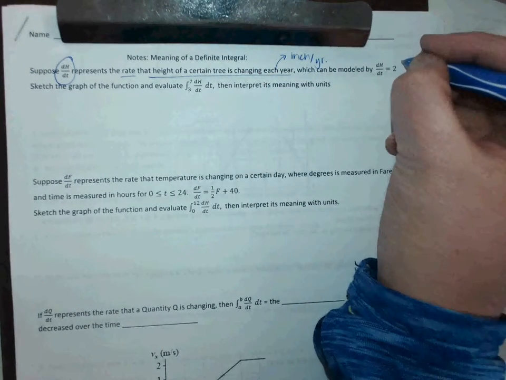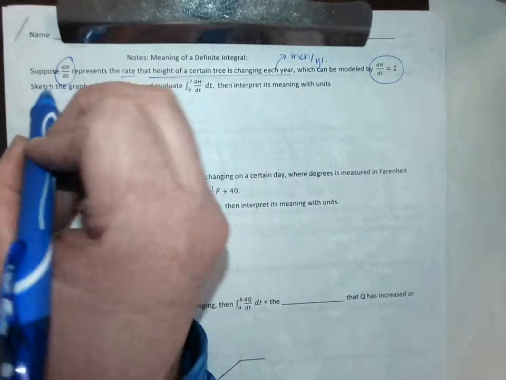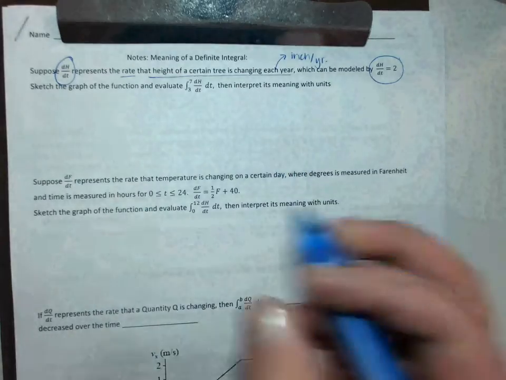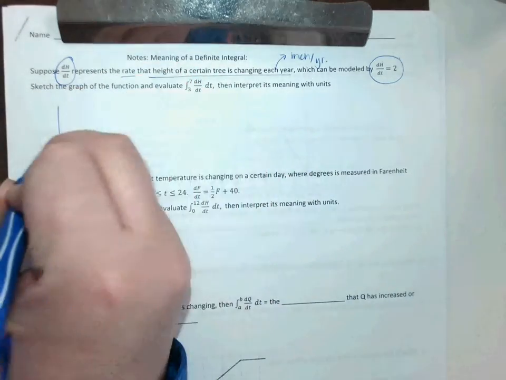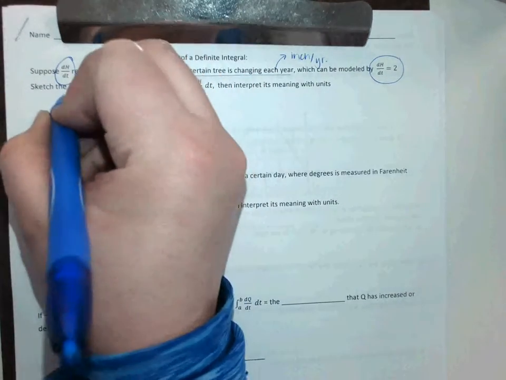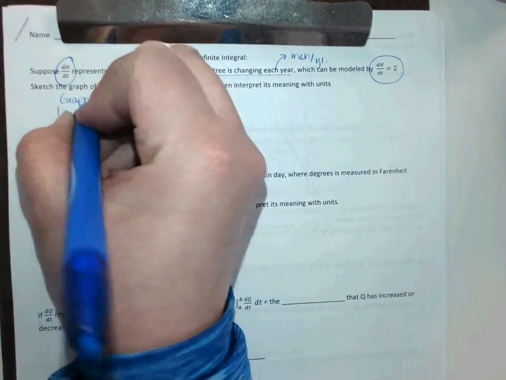Then they tell me dh/dt is 2. So what that means is each year that goes by, the height of the tree is changing 2. So sketch a graph of the function. Let's do that first. We're going to put, this is a graph of dh/dt.